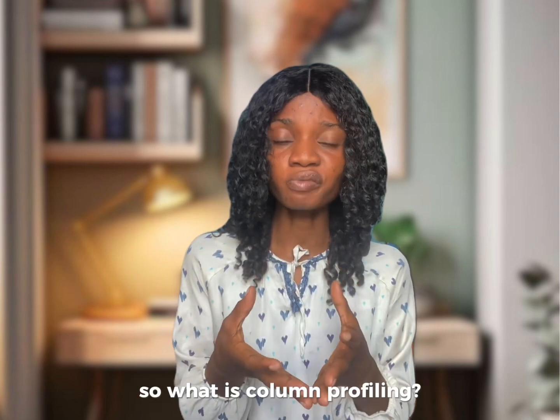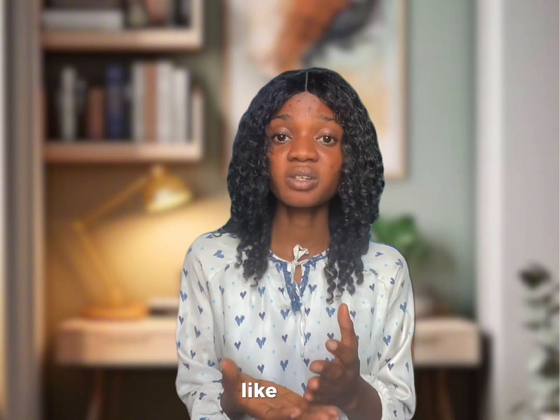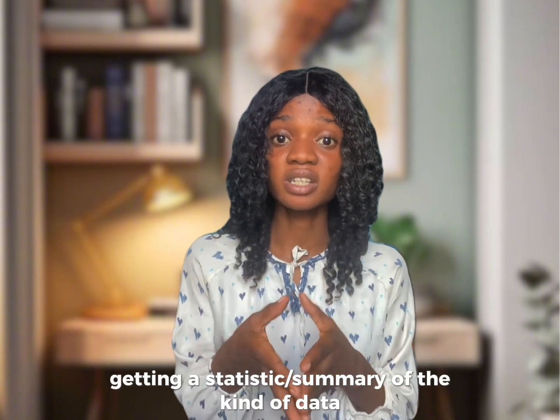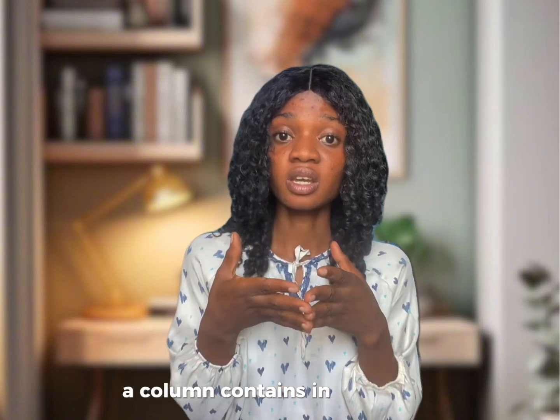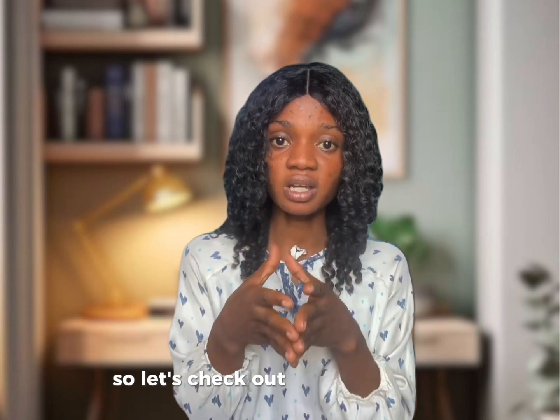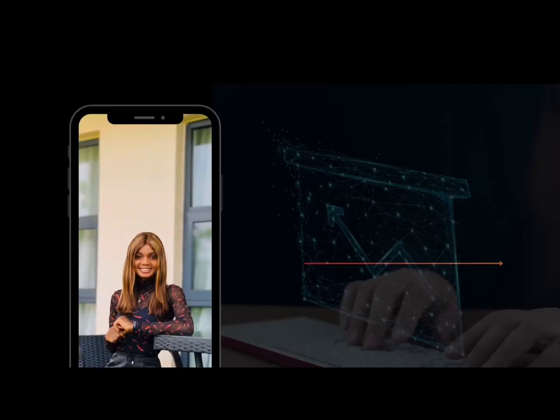So what is column profiling? Column profiling is like you getting a statistic of the kind of data a column contains in your table. So let's check out these concepts together.